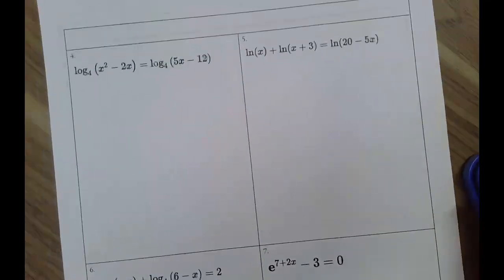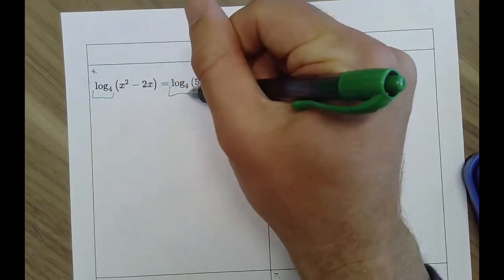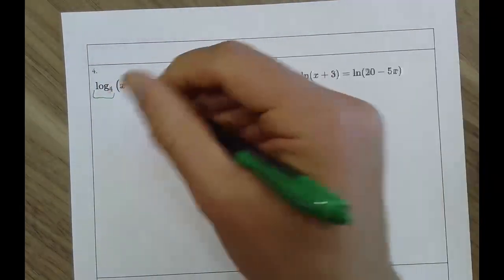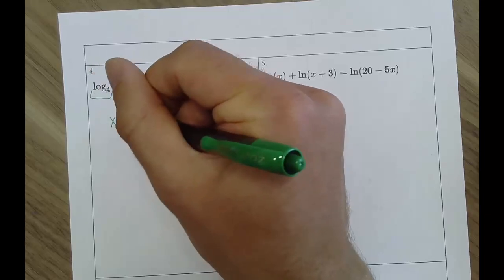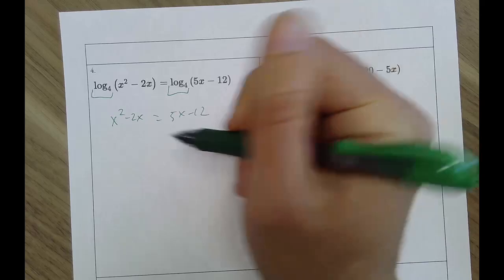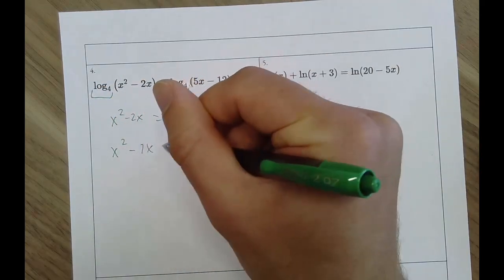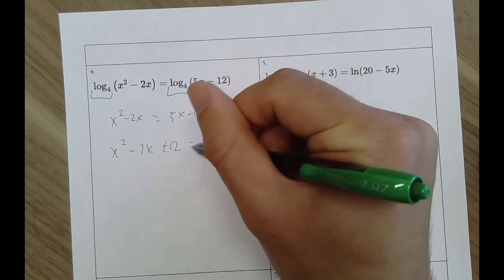Last page here. So we got some more log and exponential equations. Log base 4 of x squared minus 2x equals log base 4 of 5x minus 12. So when the bases are the same, kind of like the exponential, you can just set the insides equal to each other. So this is just x squared minus 2x equals 5x minus 12. So we're going to set that equal to 0. x squared minus 7x plus 12 equals 0.